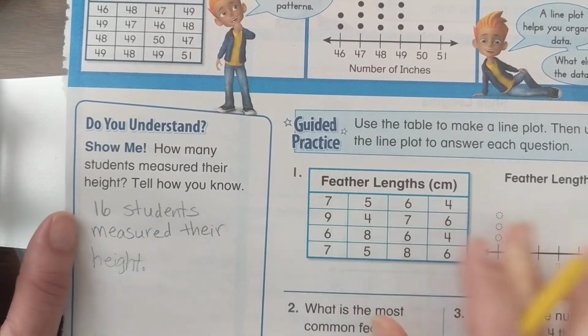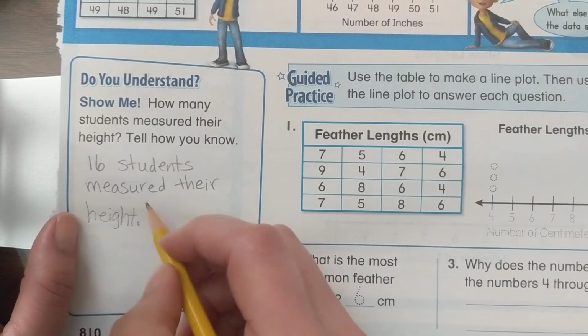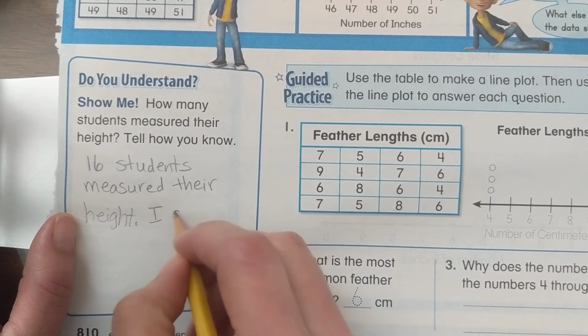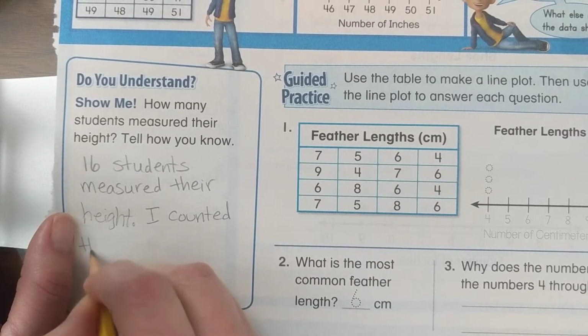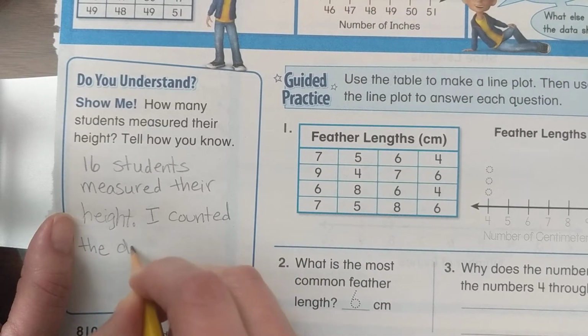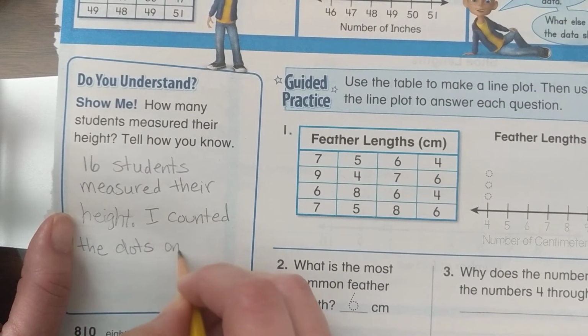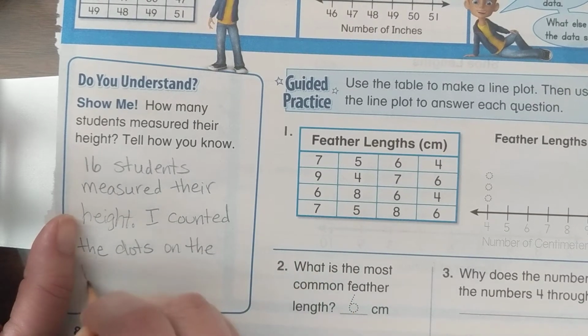And then the second part, how do we know that? I counted the dots on the line plot.